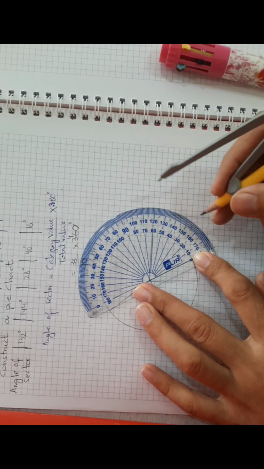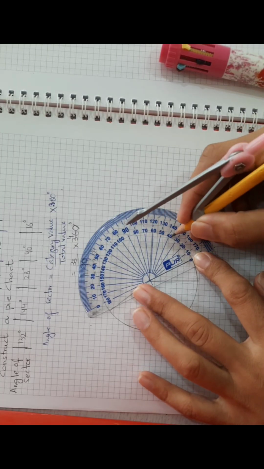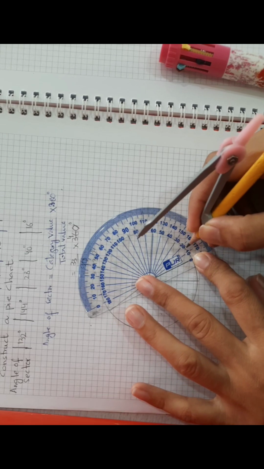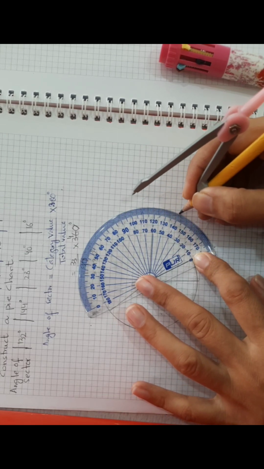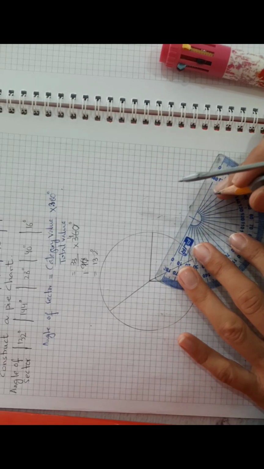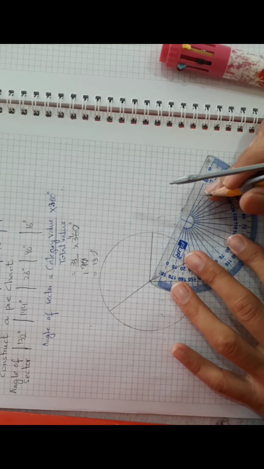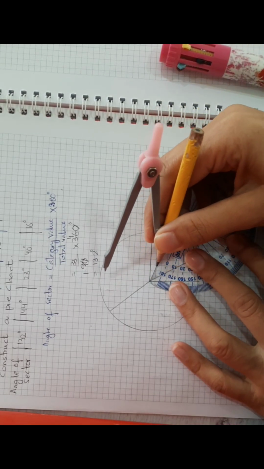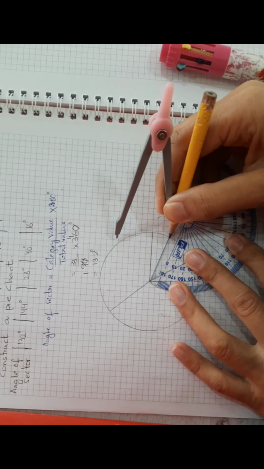So I will mark 40 over here. Again I'm looking at the inner scale, 10, 20, 30, 40, so it's this one. Again I will connect this center with the circumference, keeping the point in mind like this.